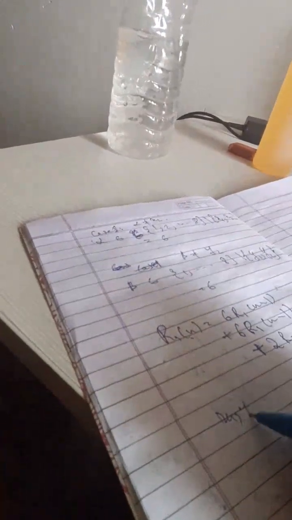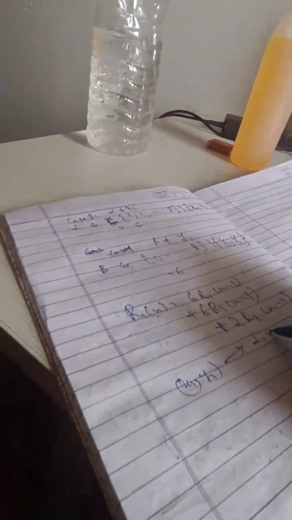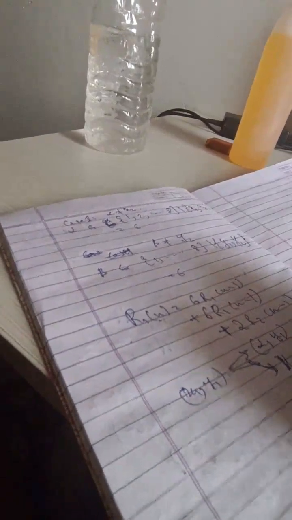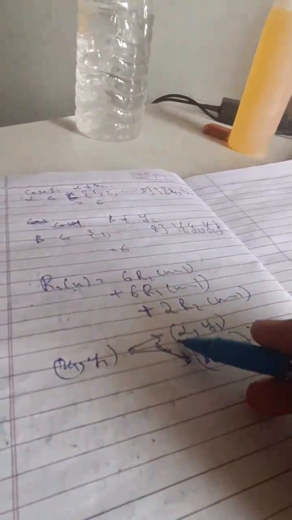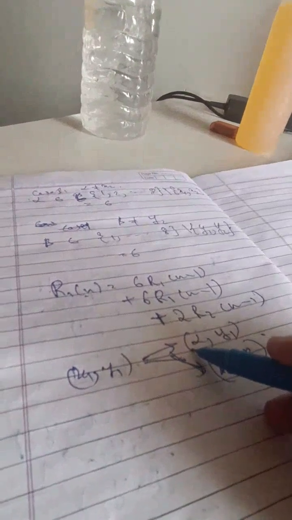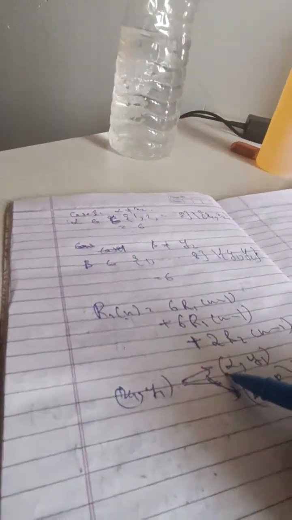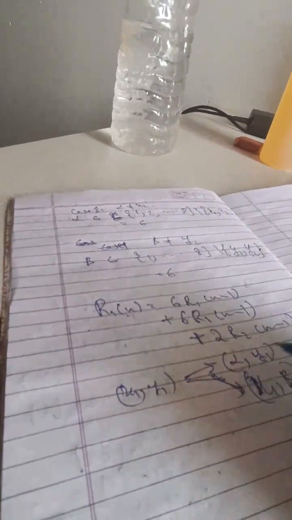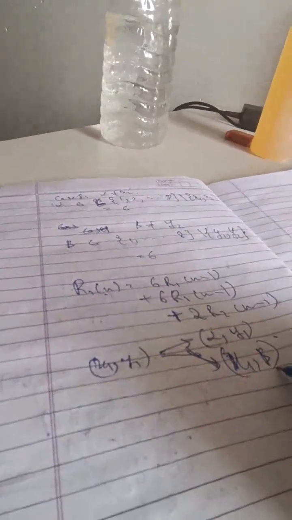Because after making one move from x1 comma y1, it will move to alpha comma y1 or x1 comma beta. These are the two possible ways where alpha is not x1 and beta is not y1.